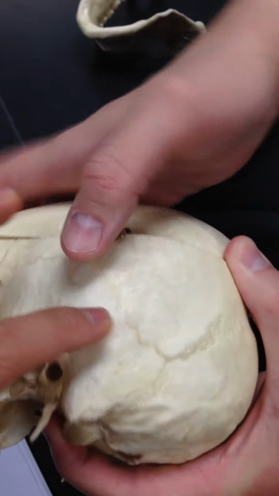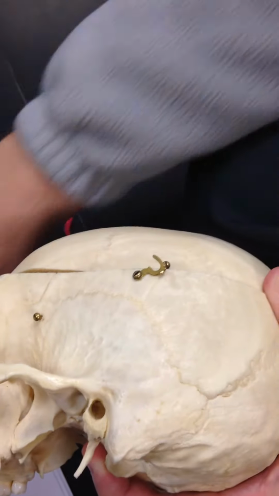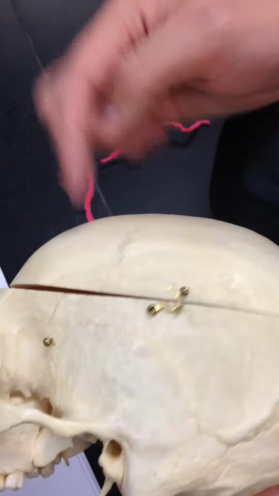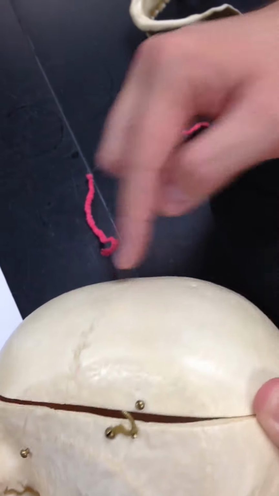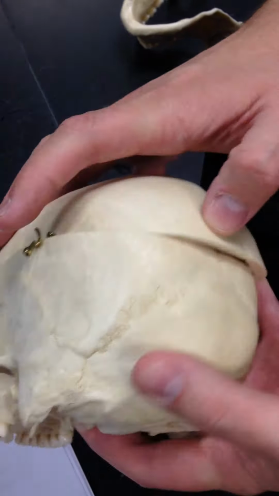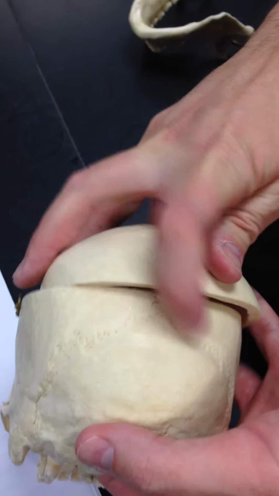Okay. But for lab, you don't need to know that. You just need to know the five major ones: coronal, sagittal, squamous or squamosal, and lambdoidal.